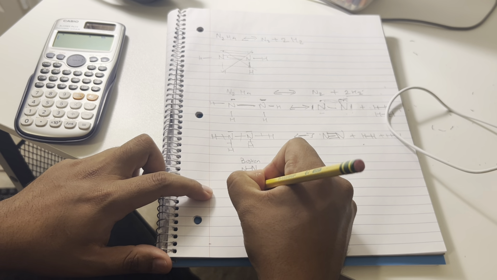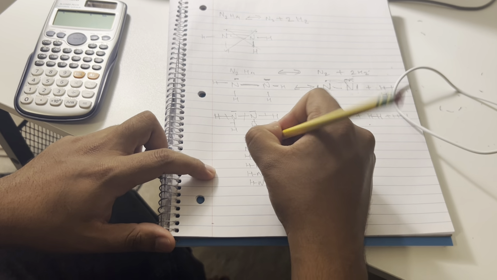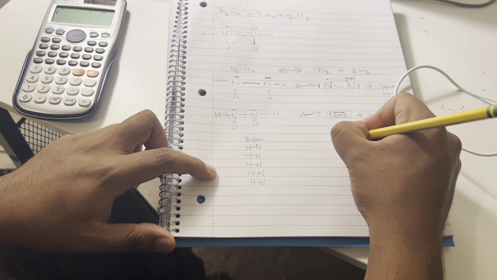Now for bonds being formed, we have a triple bond being formed here, and we have 2 H-H bonds being formed here.